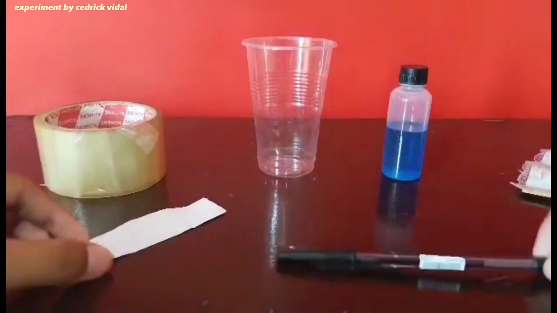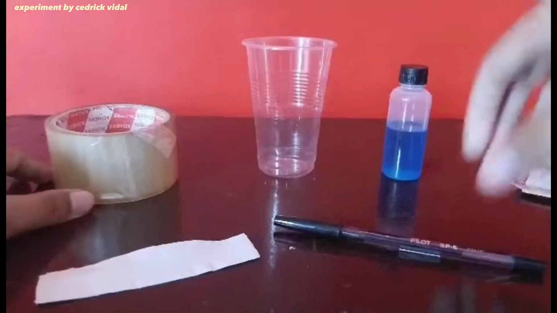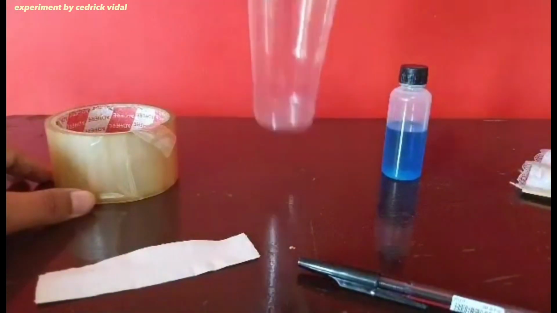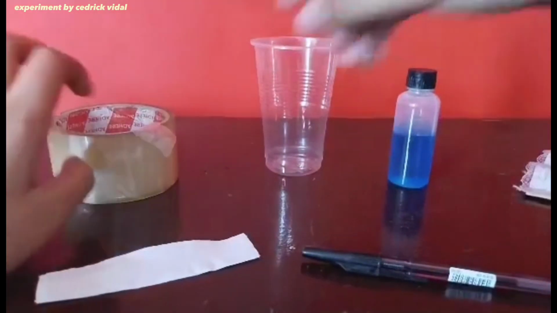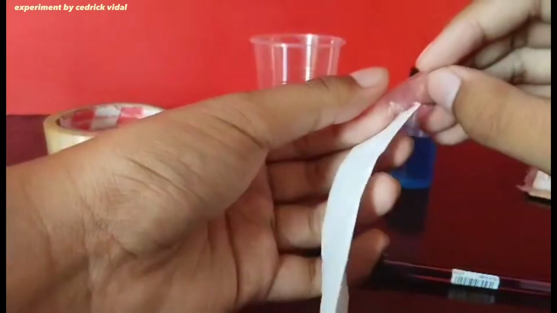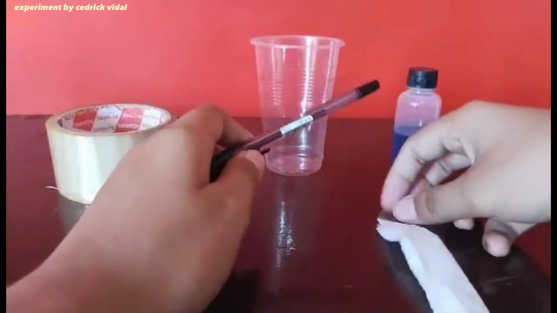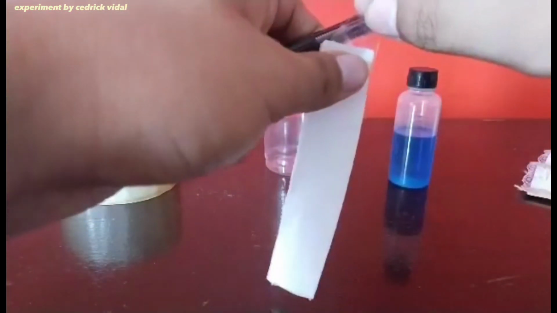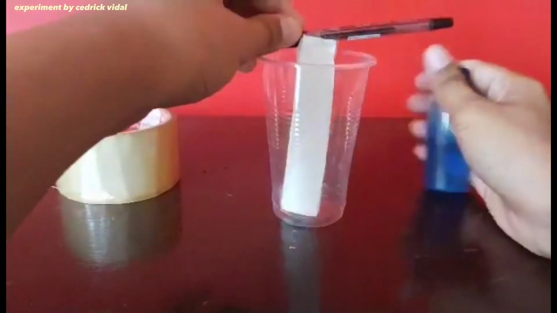The materials you will need for this experiment are tissue, tape, a stick or any kind of pencil, a cup, and a colored liquid. In this experiment, I used acetone. What you're going to do is take the tape and put it on the tissue. After that, stick it to the pen so that you will be able to hang it there.